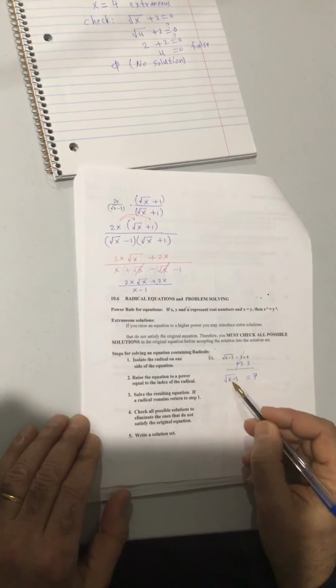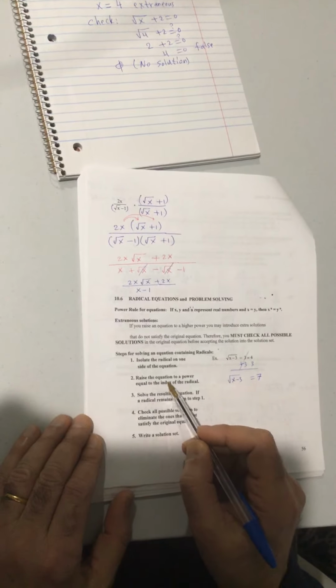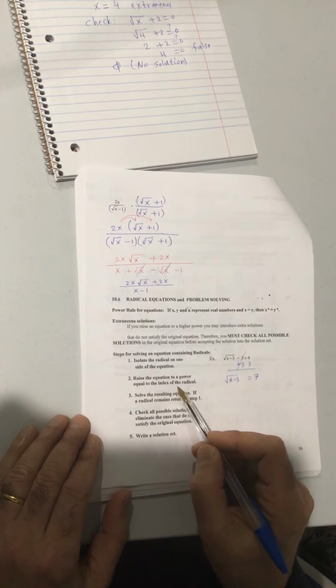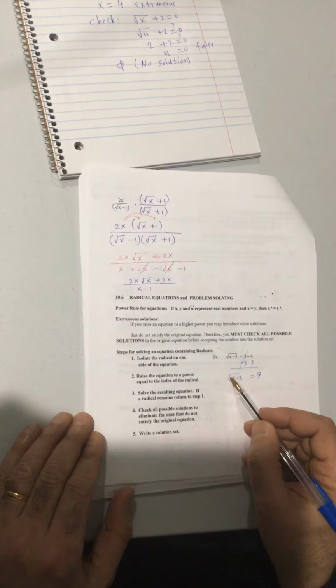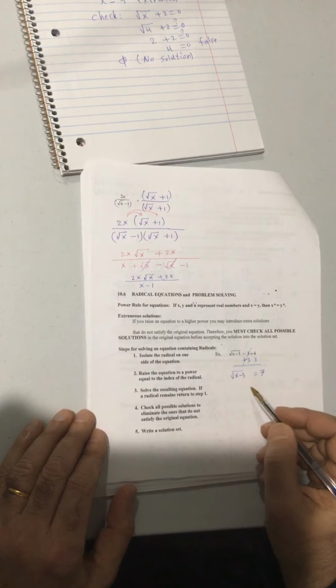Now, raise both sides of the equation to a power equal to the index of the radical. Here the index is 2, square root. So raise both sides of the equation to the power 2.